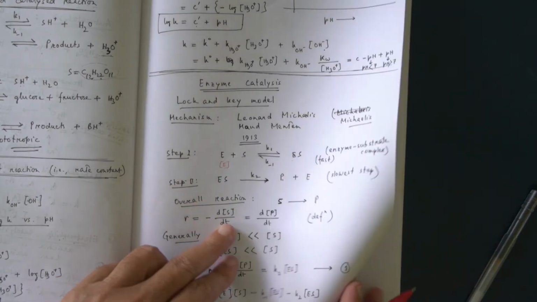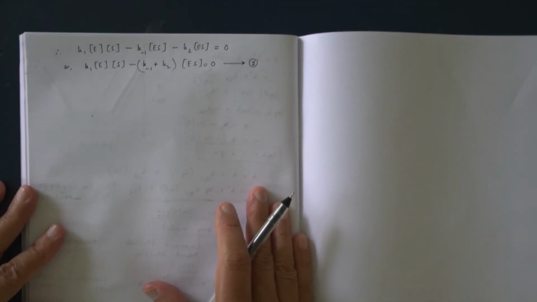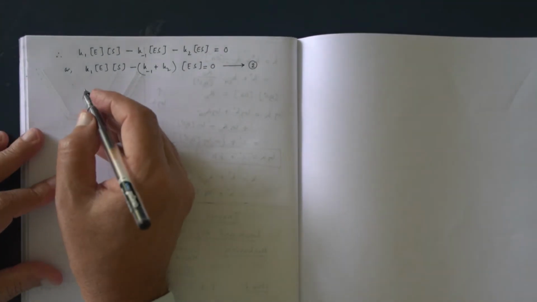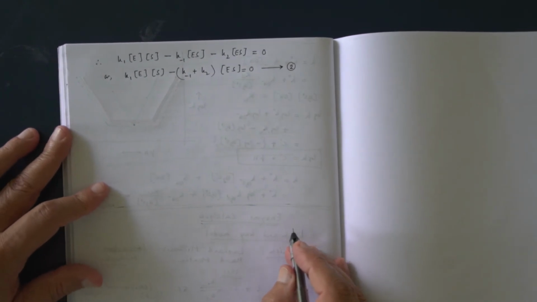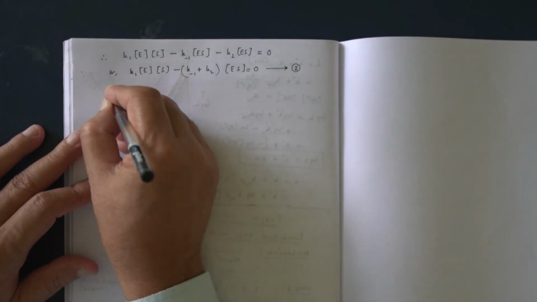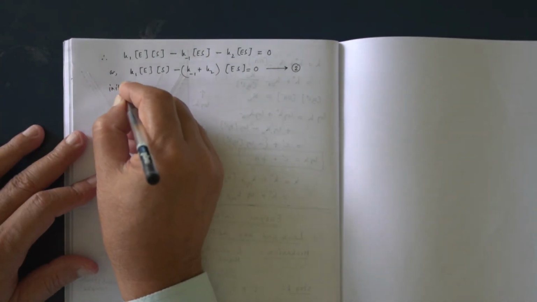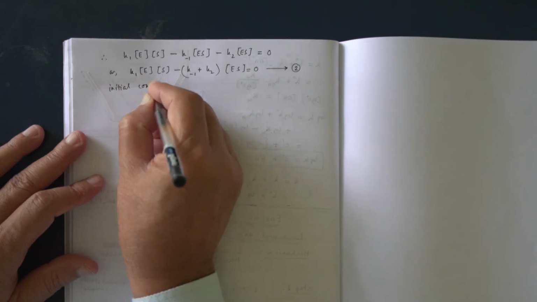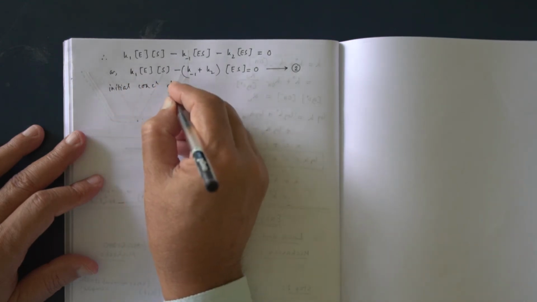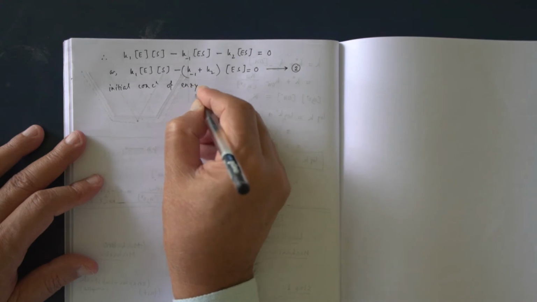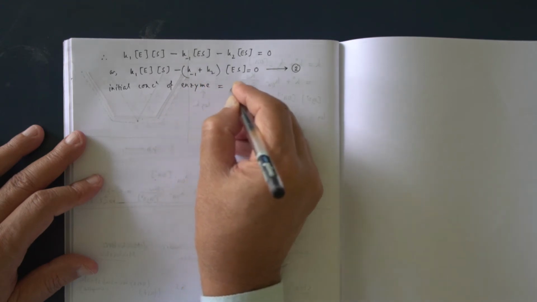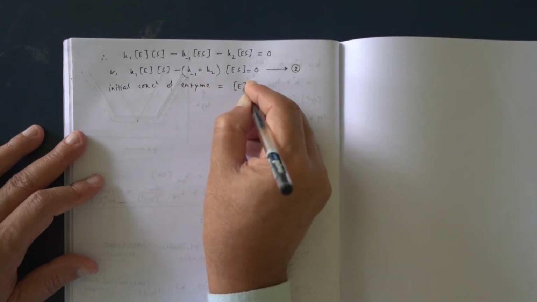Suppose initially we have, say, the initial concentration of enzyme, say this is equal to E naught.